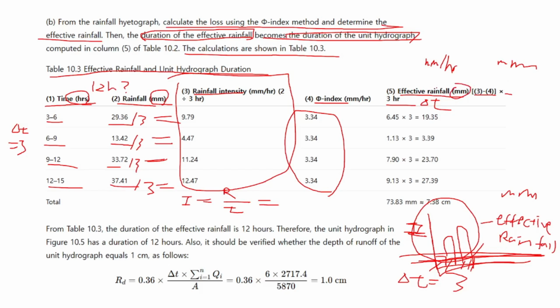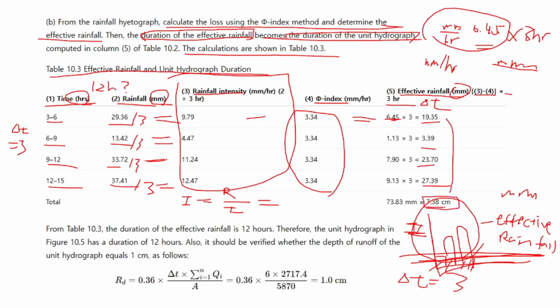So we get, for example, 6.45 for the first one, and it's still in millimeters per hour. You multiply by 3 hours to get 19.35 millimeters, and if we add all these together, we get 7.38 centimeters. From table 10.3, the duration of the effective rainfall is 12 hours.